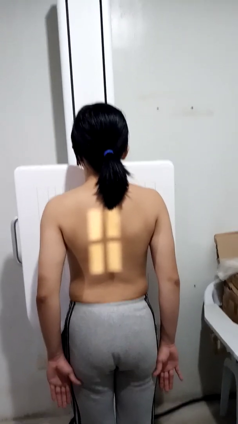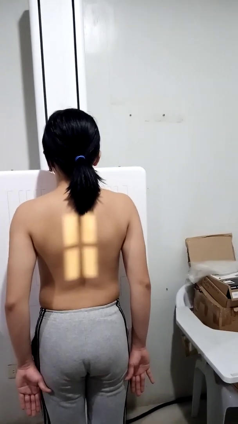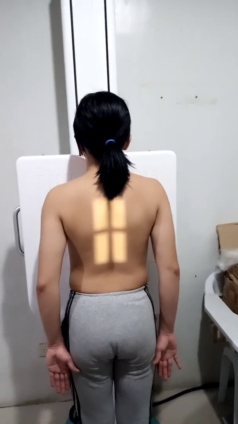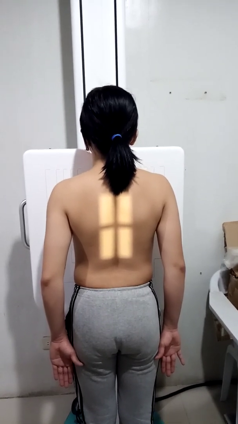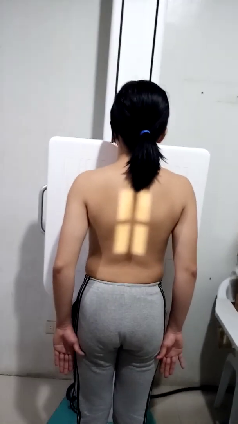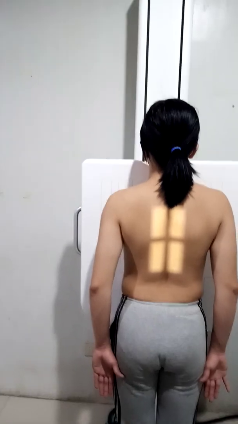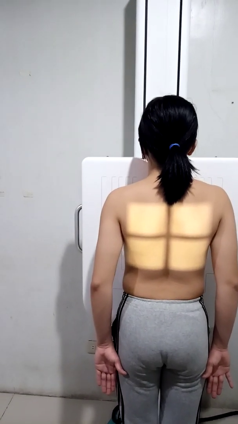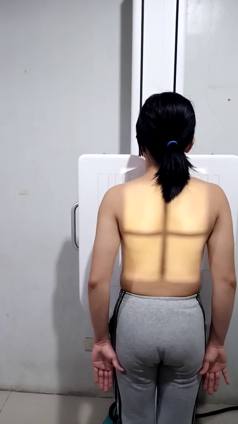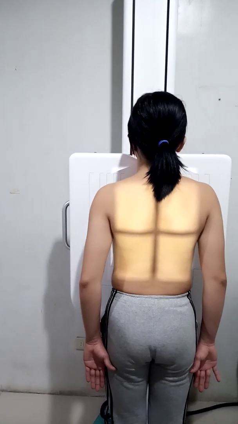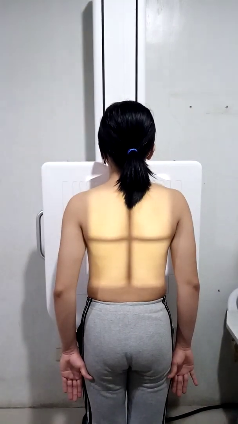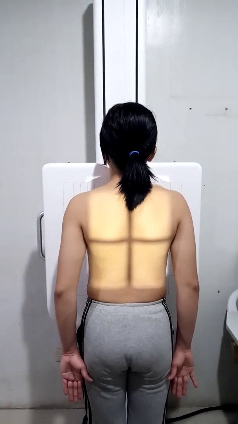The next one is the collimation. So first, the cassette that we're going to use is 35 by 43 centimeters, or 14 by 17 inches. Then in collimation, adjust the collimation to 14 by 17 inches. And the kVp that we'll use is 80.